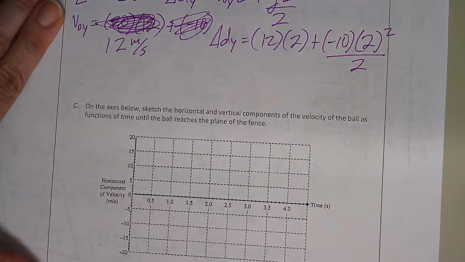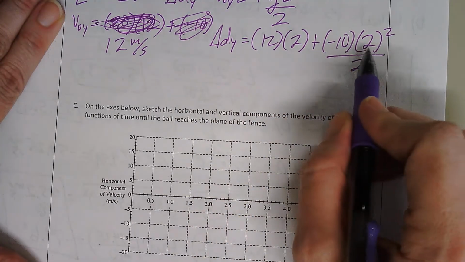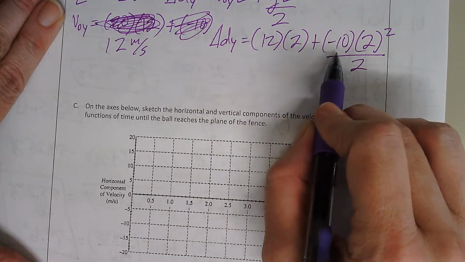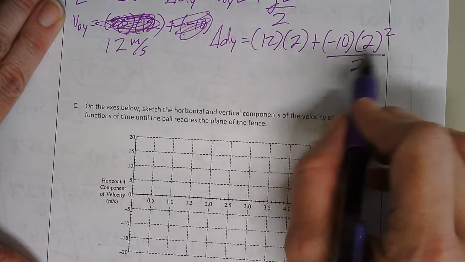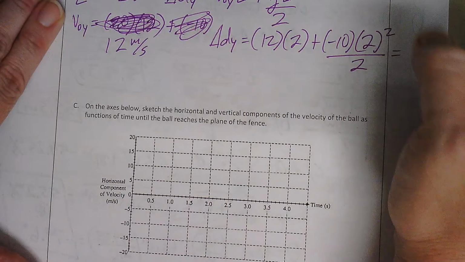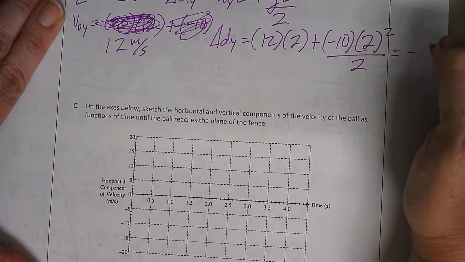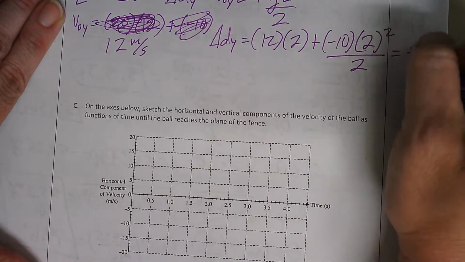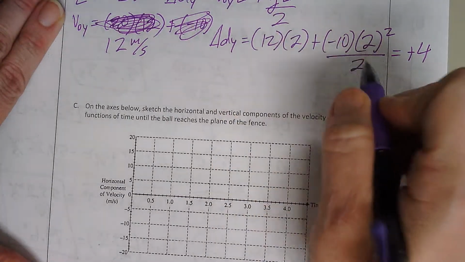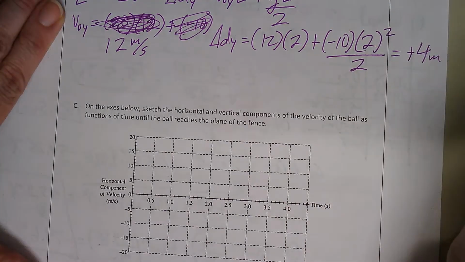So that's 12 times 2, about 24. This one is about negative 10 times 2, which is negative 20. So what's that going to give me? Positive 4, sorry. So this is 24 minus 20, so it's going to be positive 4 meters.